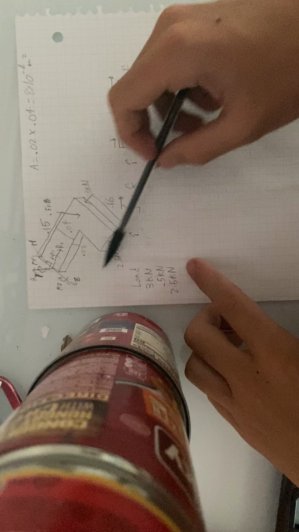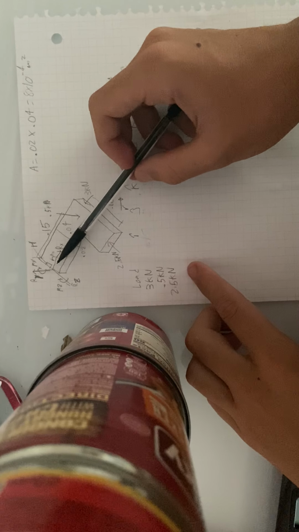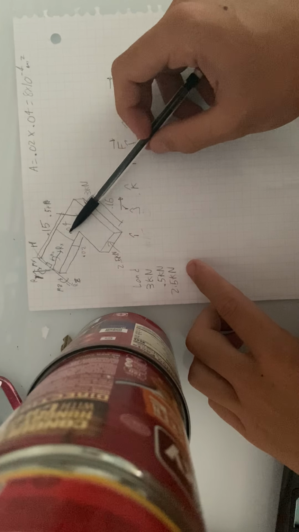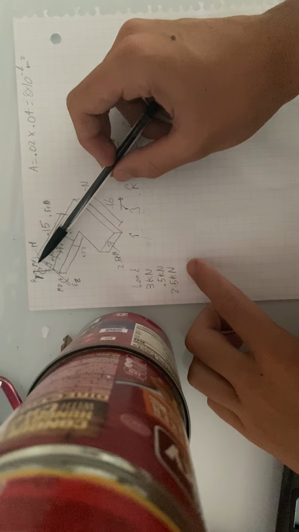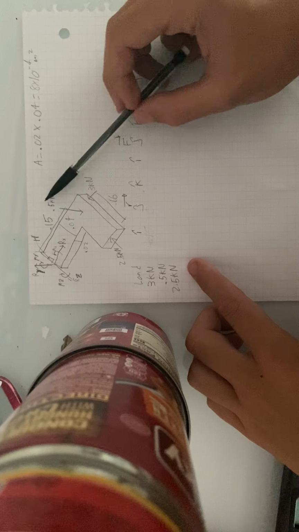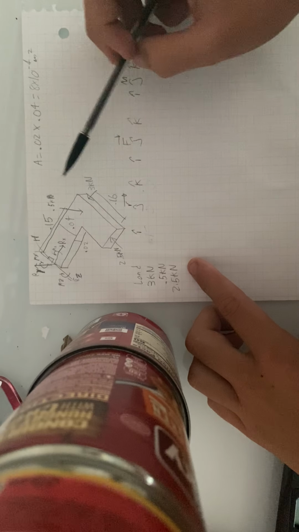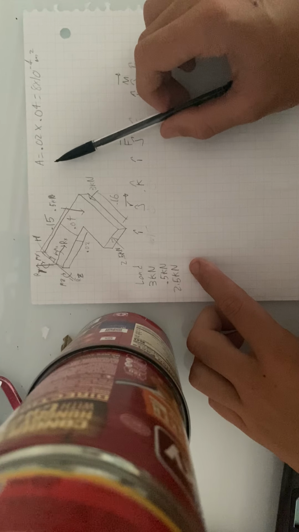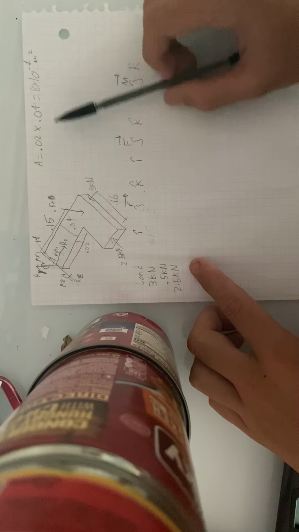Okay, take 3. I have already drawn my free body diagram at point H, which includes all the reaction forces in the X, Y, and Z, as well as the moments in X, Y, and Z. I drew on the dimensions with all the forces acting on it. I calculated my area right here to be 0.02 times 0.04, which equals 8 times 10 to the negative 4. And then I set up my load table, and I'm now going to fill that in.